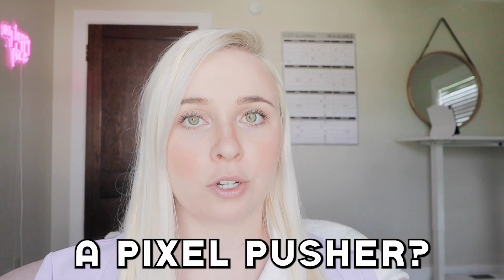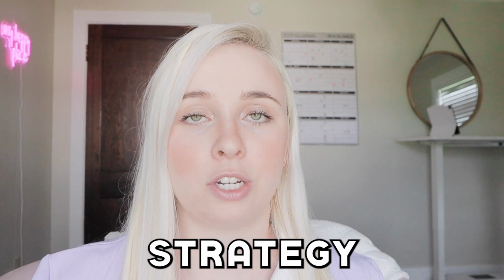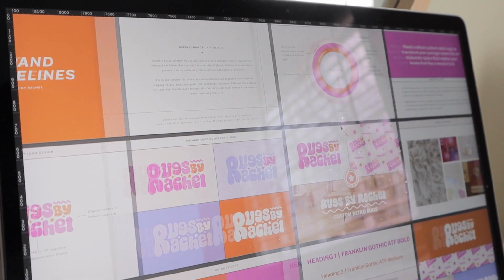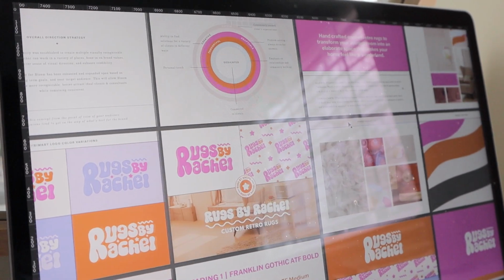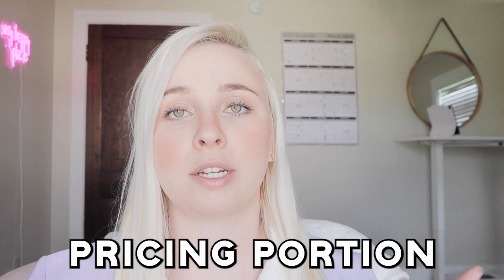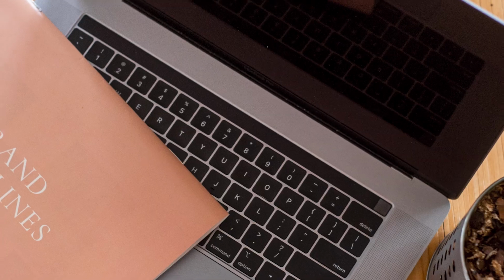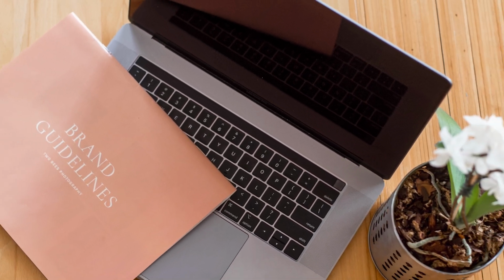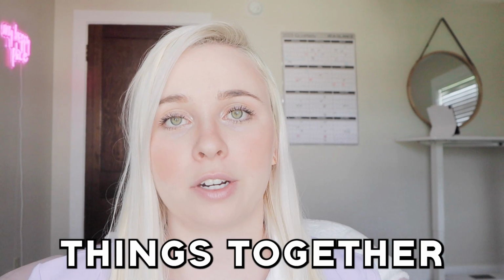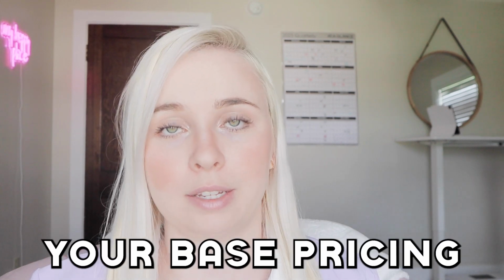Moving on to strategy. Are you acting as a pixel pusher, or are you implementing strategy and using your branding knowledge to create something that's going to get your client results? And lastly, for the base pricing portion of this guide, we looked at deliverables. What are you handing over to the client? Is it just a single logo design? Is it a brand identity? Is it a brand identity backed by strategy? All of these things together should help determine your base pricing as a designer.